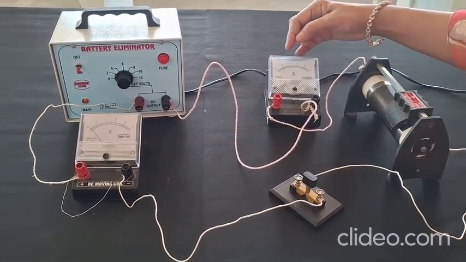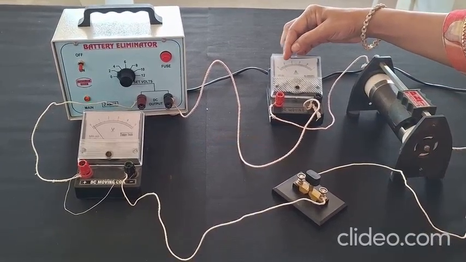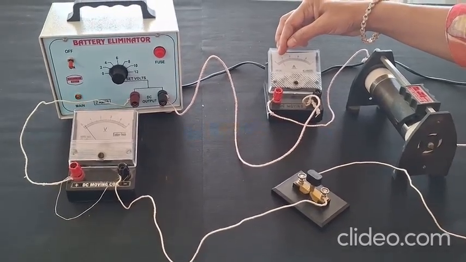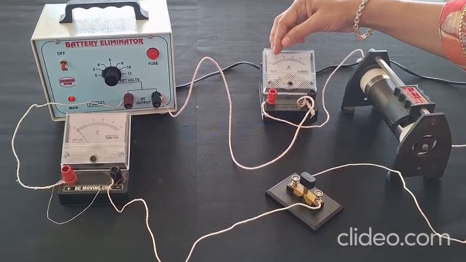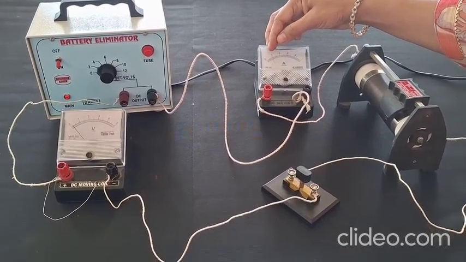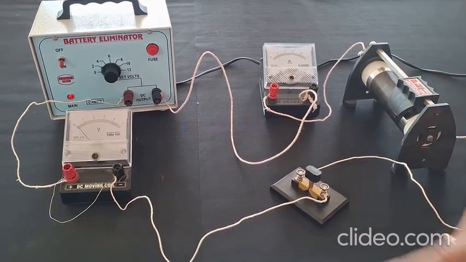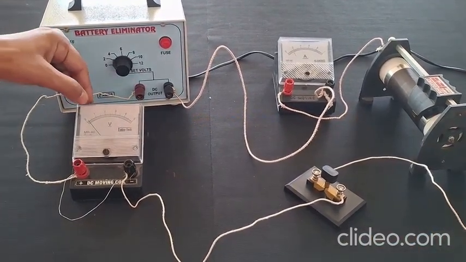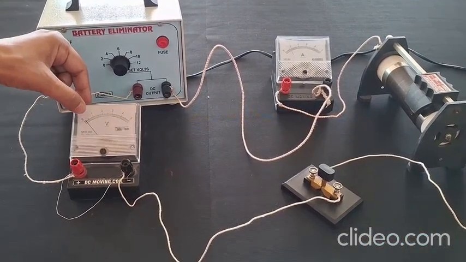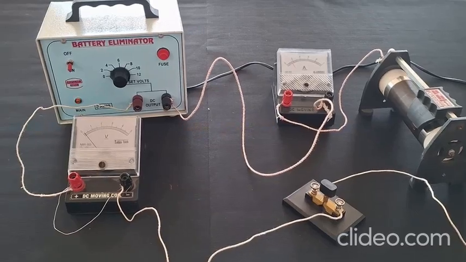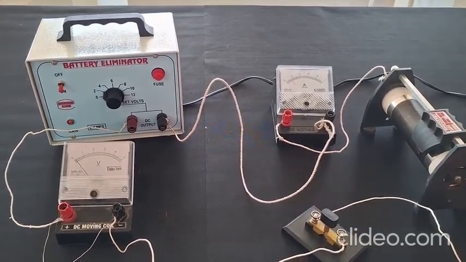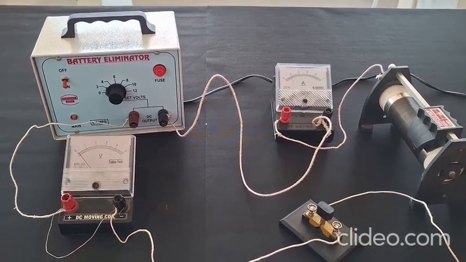You can see the reading in the ammeter is 0.5 or 1 ampere, because the least count is 0.2, so it corresponds to 5 divisions, that's 1 ampere here. And if you check the voltmeter, the reading is 0.2 volts. So this is the first set of readings we have obtained. In the ammeter it is 1 ampere and in the voltmeter it is 0.2 volt.